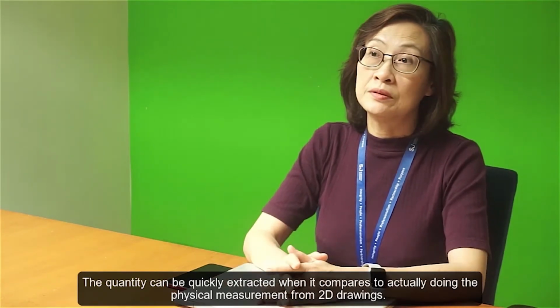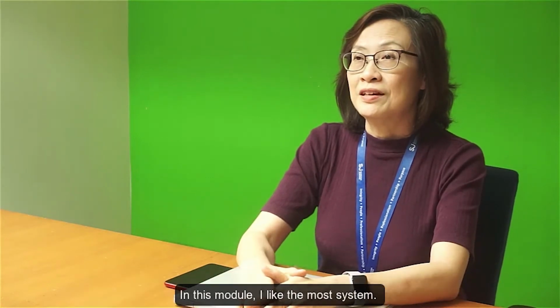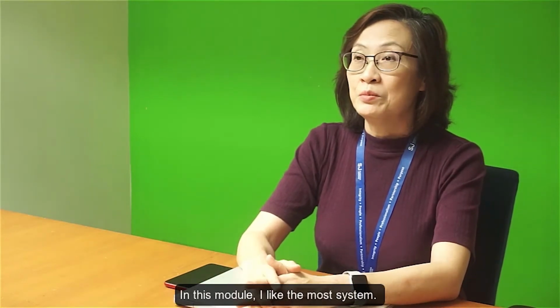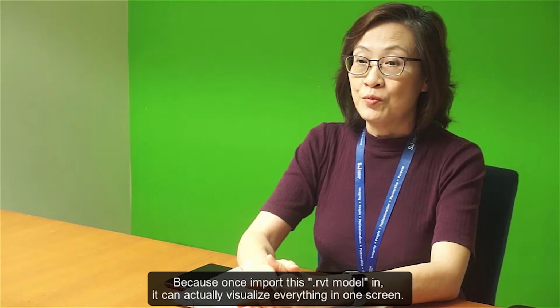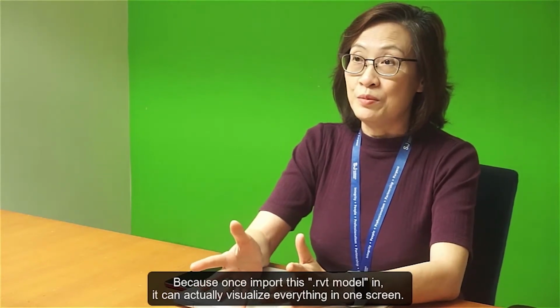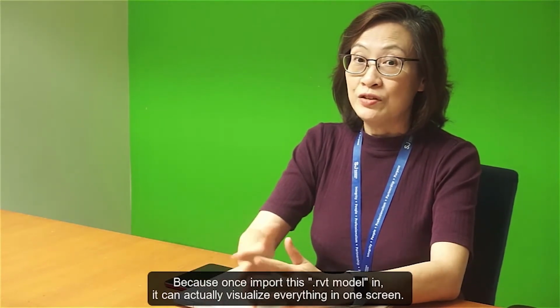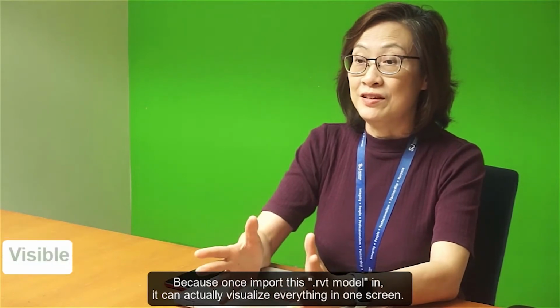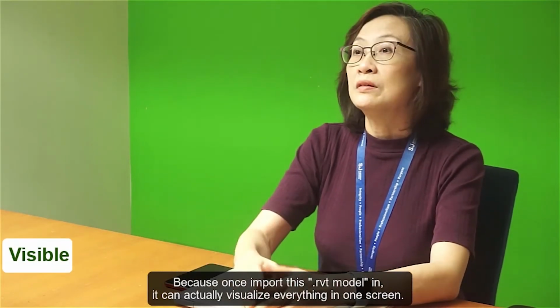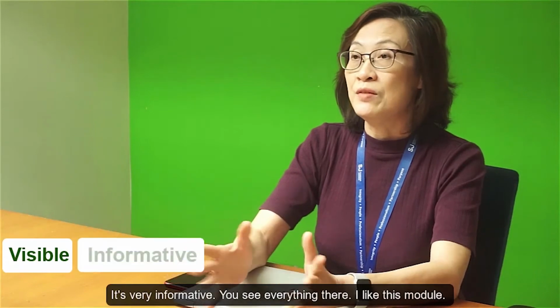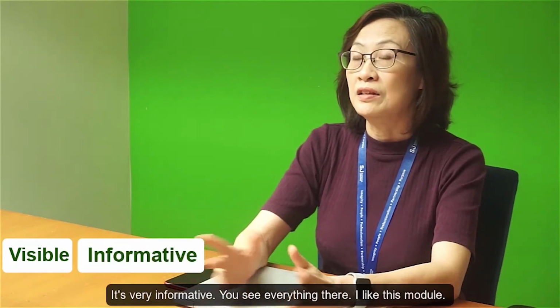In this module, what I like the most is that once you import this .rbt model in, you can actually visualize everything in one screen. It's very informative and see everything there. I like this.